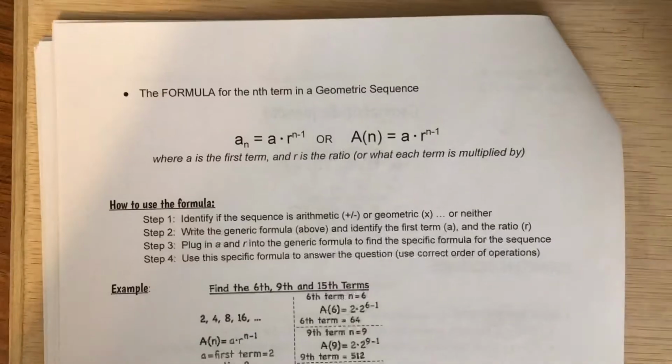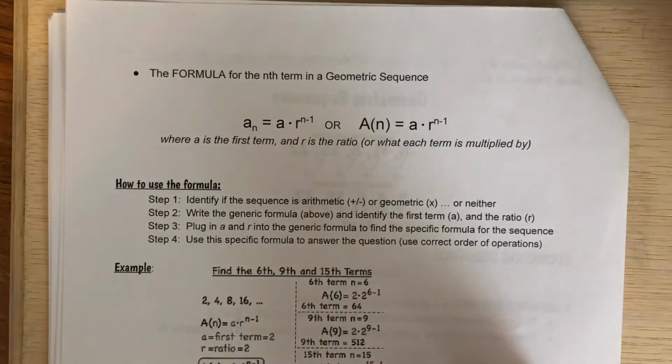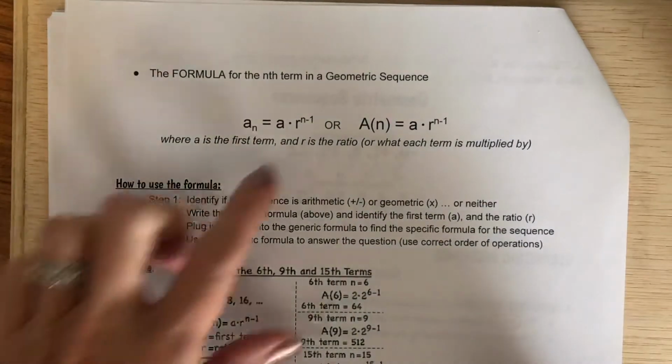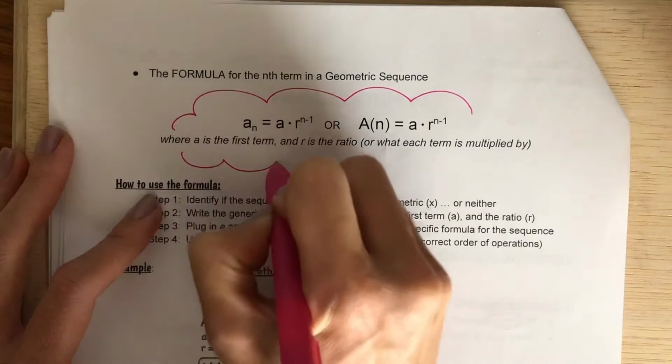All right, so let's continue. Again, we love to have us some formulas. So the formula for the nth term in a geometric sequence is this. So we'll make that nice and big.